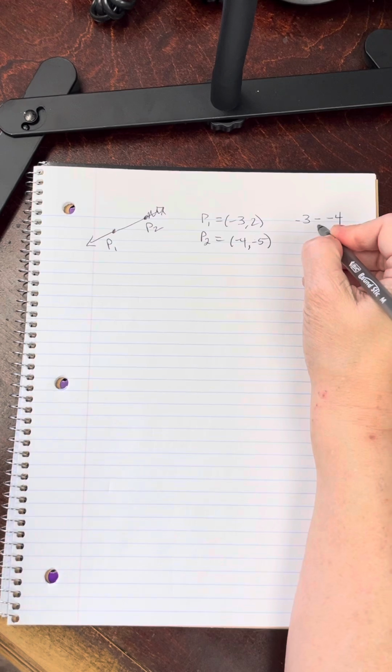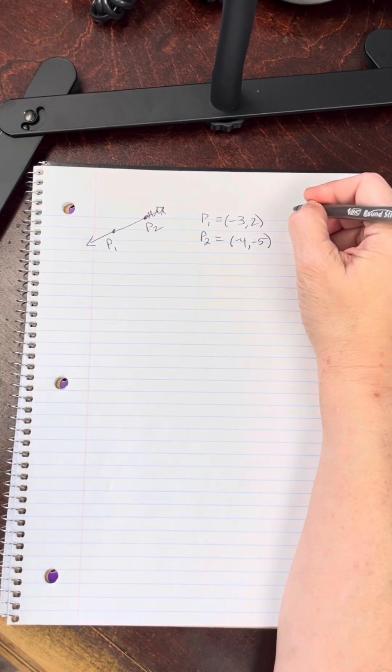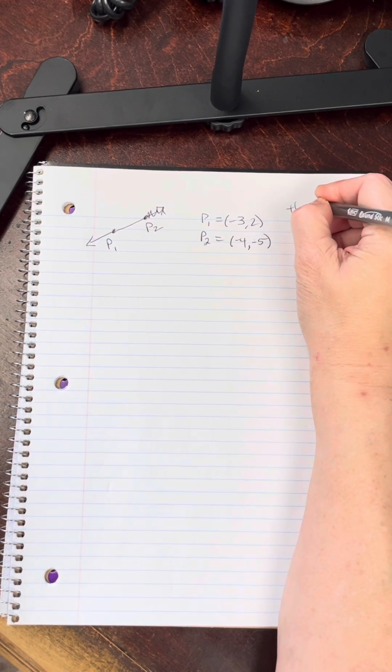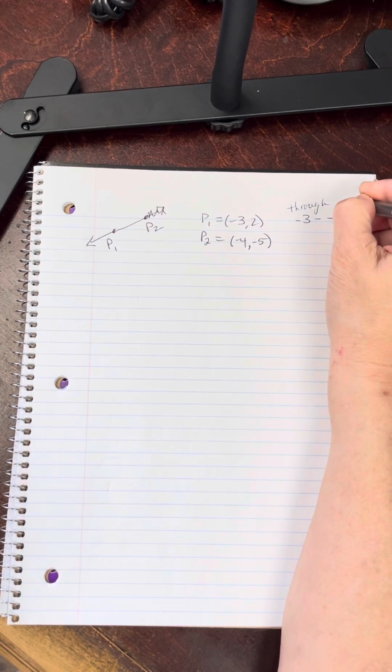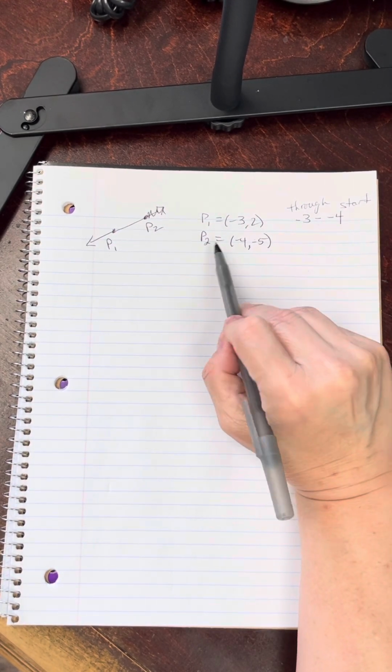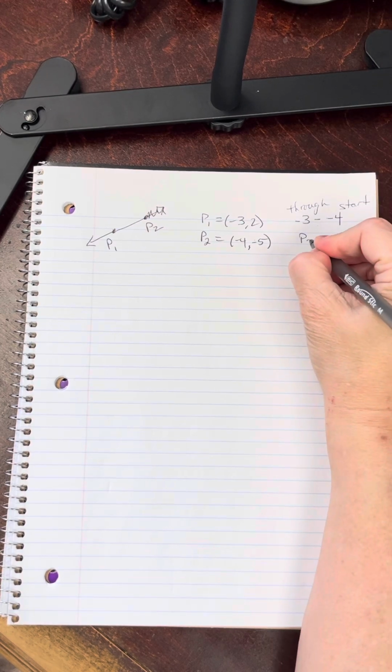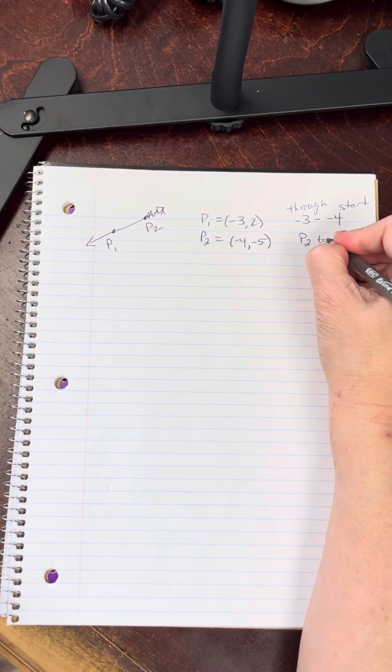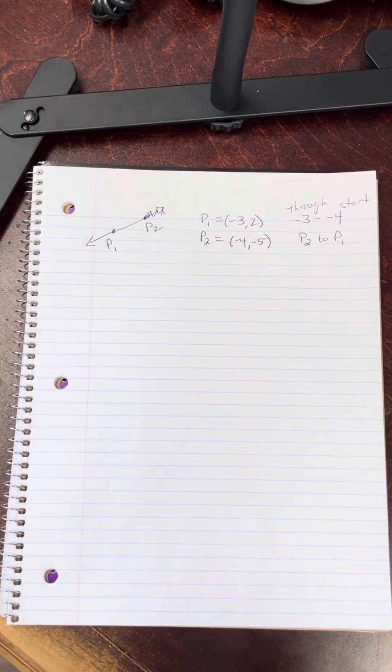So since my minus is here, this is the one that I'm ending with or going through, and this is the one that I'm starting with. So where did the -4 come from? Point 2. So this is point 2 to point 1. That's what we're looking for in A.